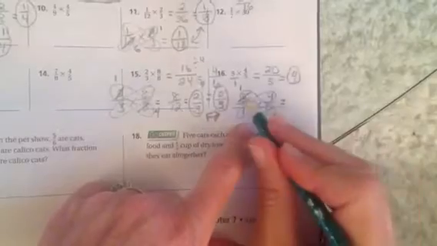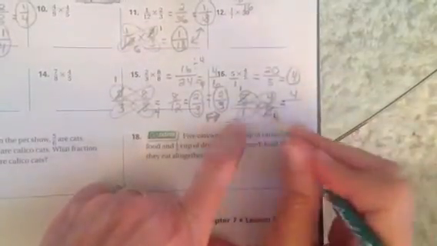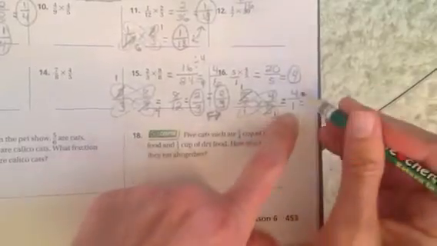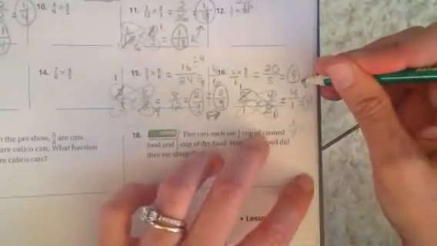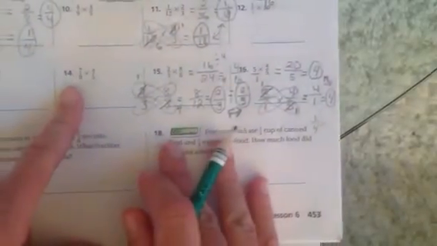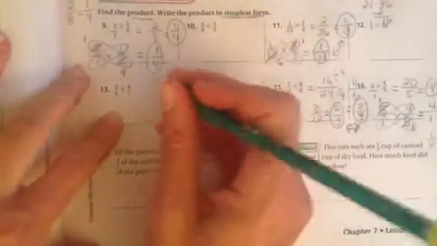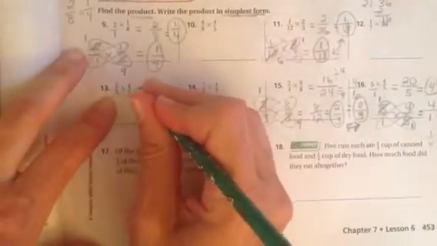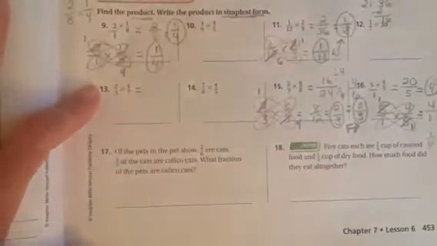Okay? And now we have 1 times 4 is 4, 1 times 1 is 1. Improper fraction, 4 divided by 1 is 4. Okay, so again, ends up being the same. We just arrived at it a different way. But if we come back to number, let's go back to number 13. So sometimes we might not be able to cross-simplify. We might have to just multiply across.